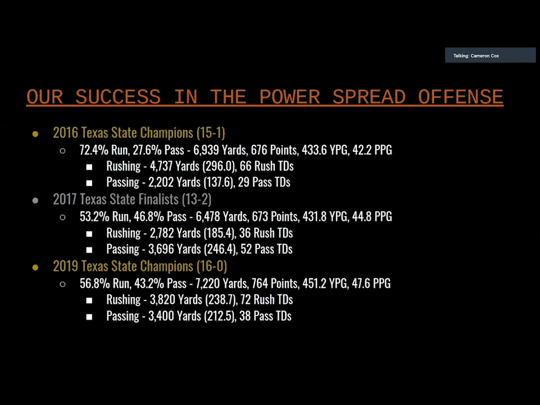So we were successful running the air raid, but how we got to running the power spread is a cool little story. Like I said, I was hired in 2013 to coach quarterbacks, right after Christmas break. One of the first things Coach Herring asked me was, well, what do you know about Gus Malzahn? And I'm like 24, 25, and I'm like, man, Coach, I don't really know anything about Gus Malzahn.